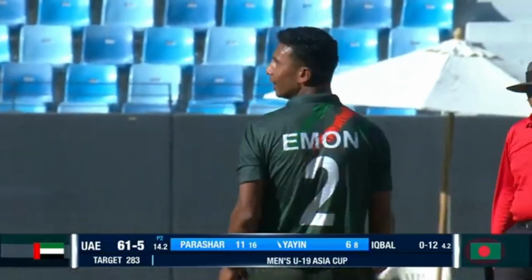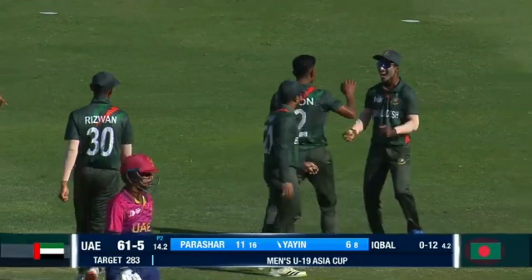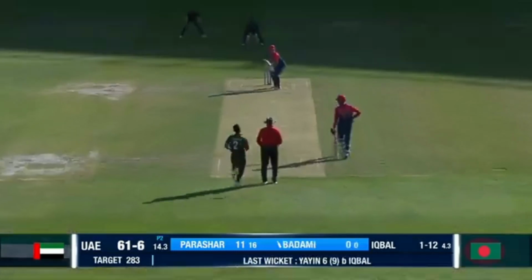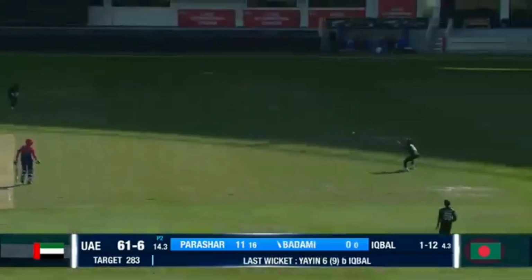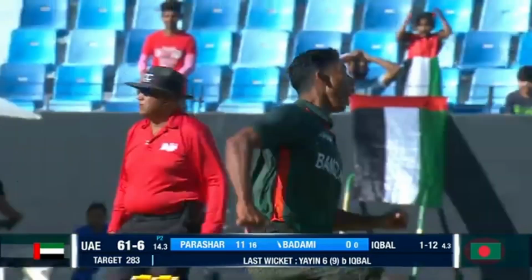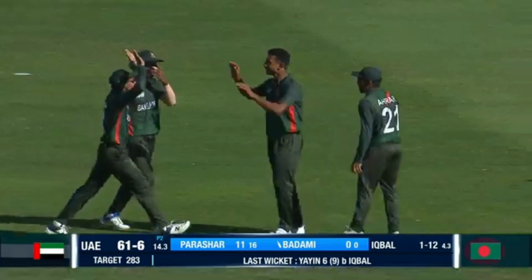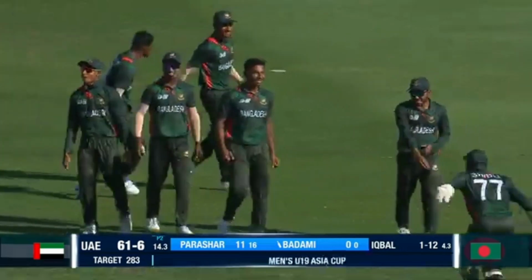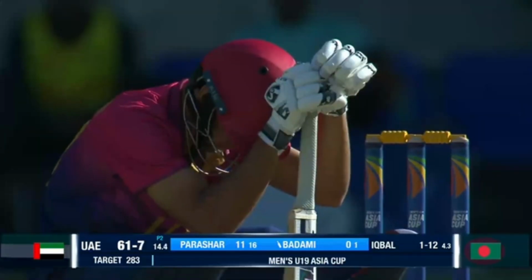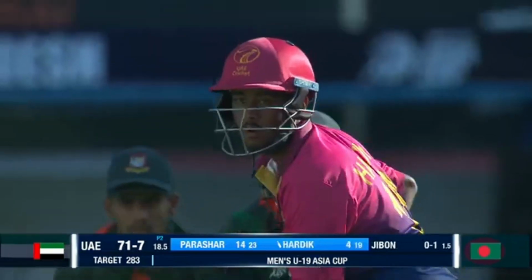Got him! That is brilliant from Iqbal Hossain Emon. Another one bites the dust. And he's gone. Straight away. He just plays it to mid-wicket. Could not keep it down. Iqbal Hossain Emon delights the crowd.